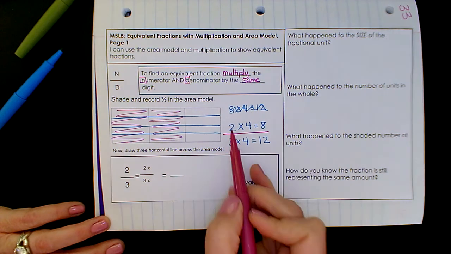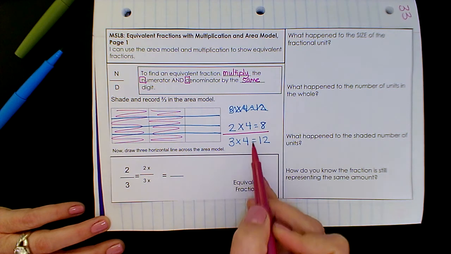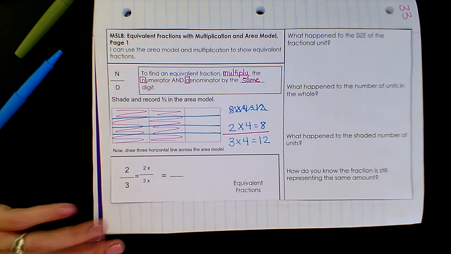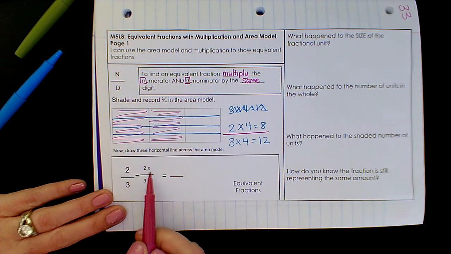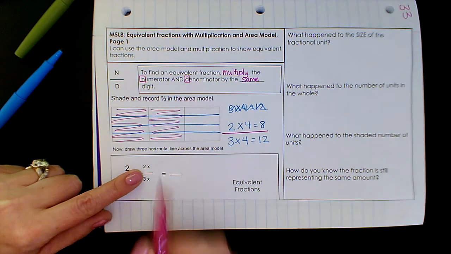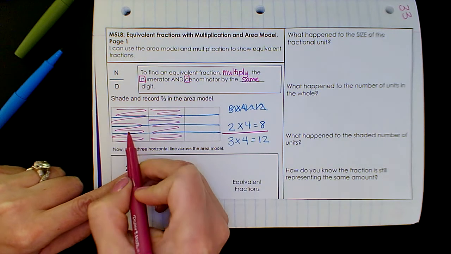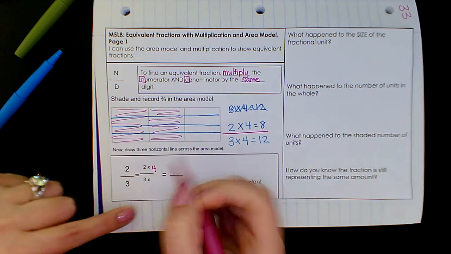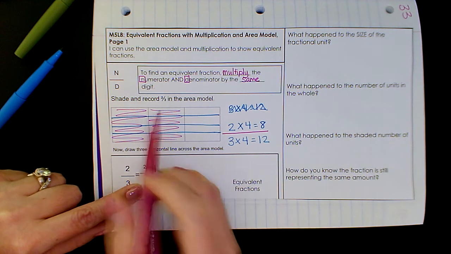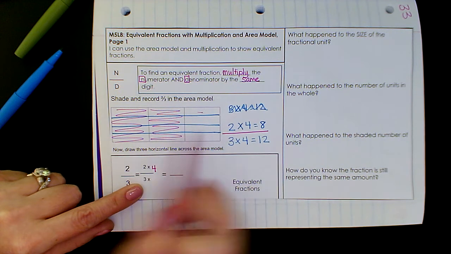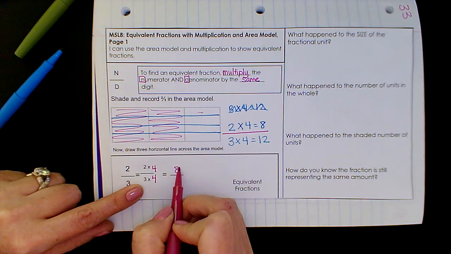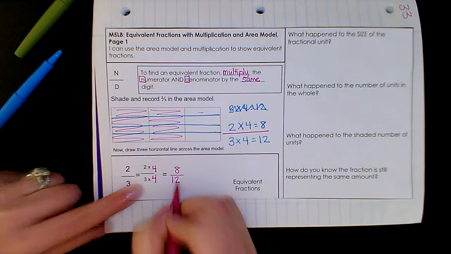Look, 2/3 times 4 equals 8/12. Could I show that down here? Yeah, look, 2/3 is equal to 2 times, well, what did we multiply the shaded units by? We multiplied it by 1, 2, 3, 4, right? And what did we multiply the denominator by? Well, let's see. 1, 2, 3, 4, right? By 4. So 2 times 4 is 8. 3 times 4 is 12.